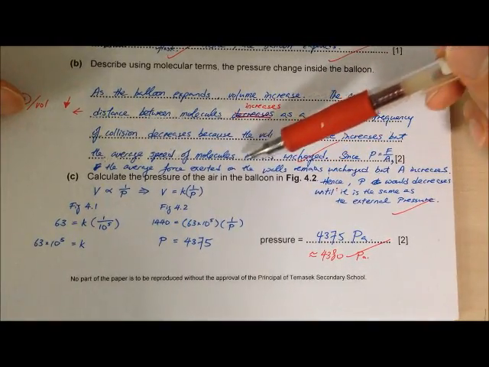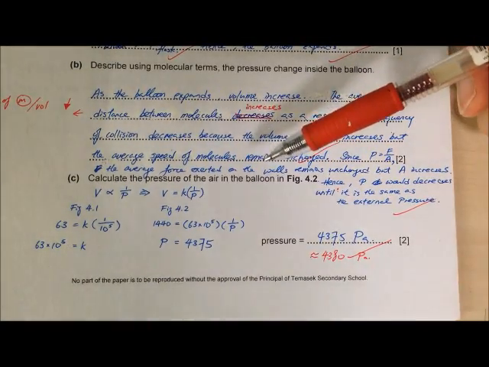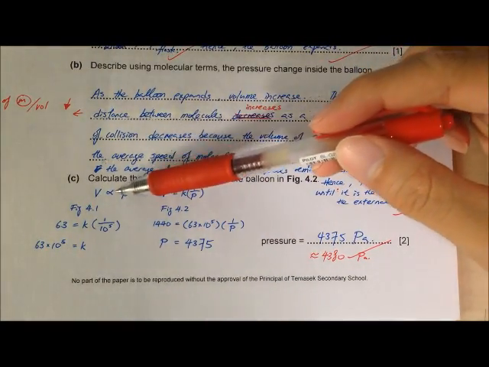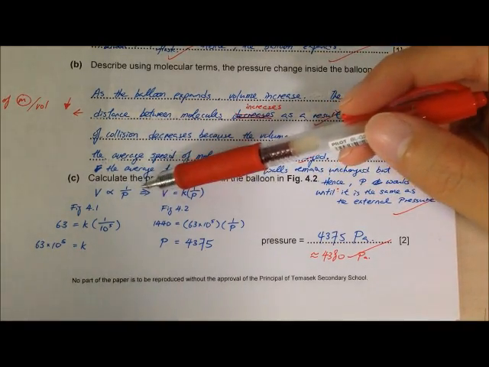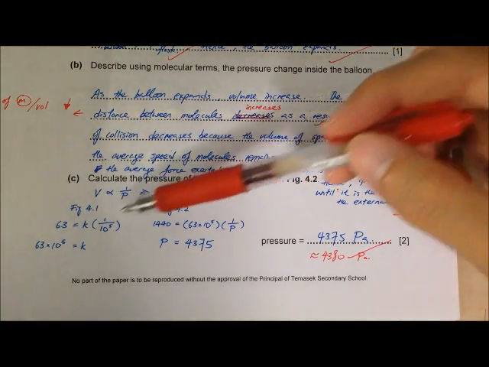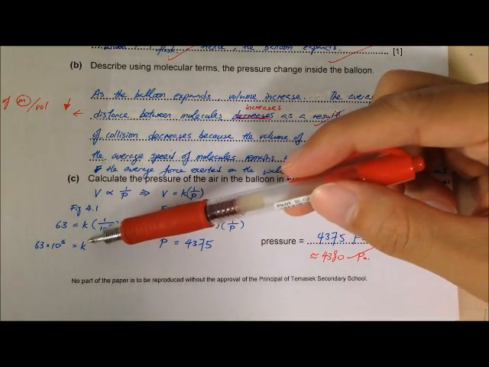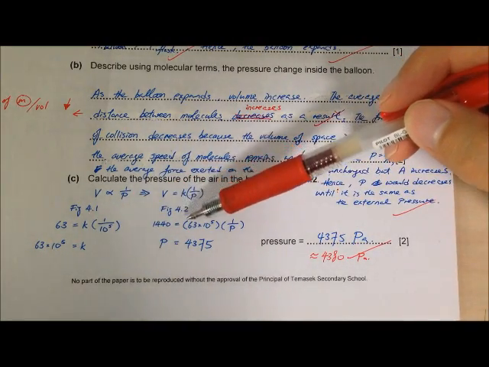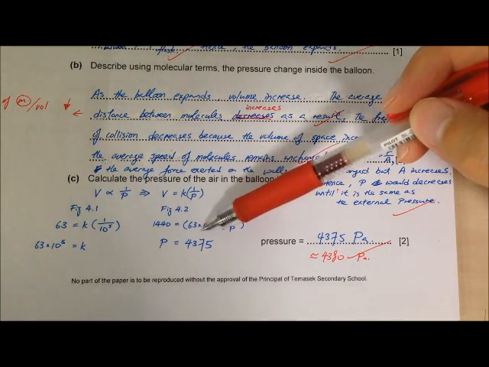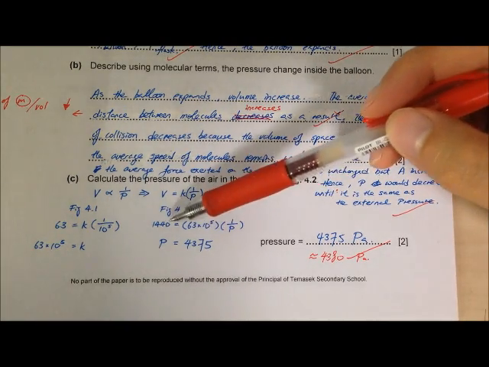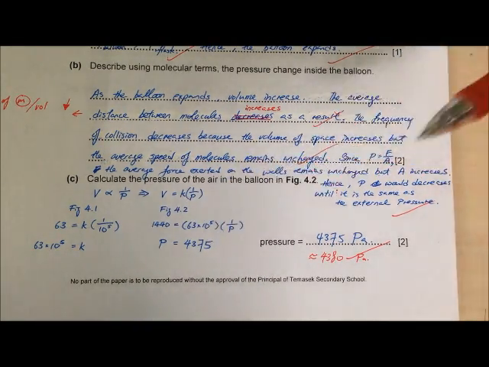Now for part C. As long as you know that the volume is inversely proportional to pressure, you can apply this formula for your figure 4.1, and then you can find this constant here. Then put this constant into the 4.2 context. Down here, this is V, this is 1 over P, and you get your pressure.